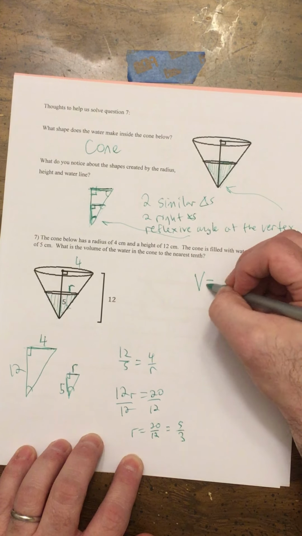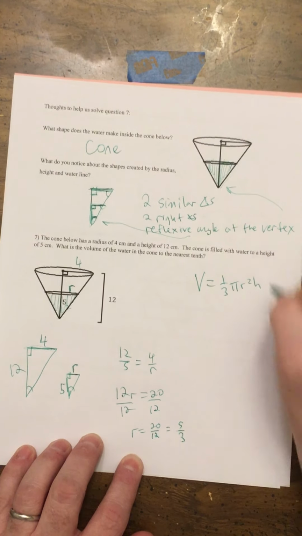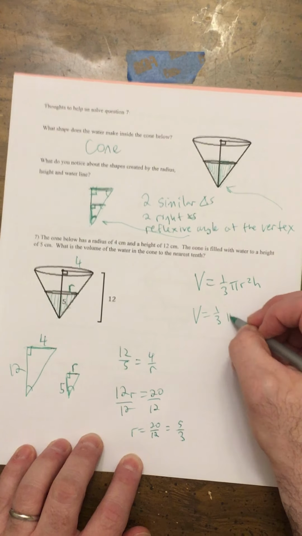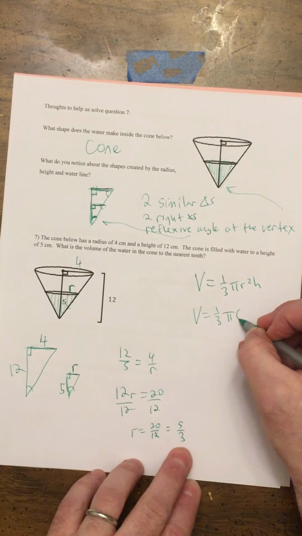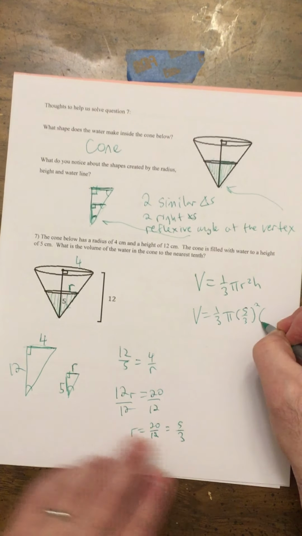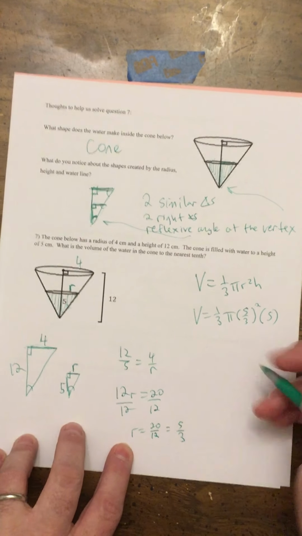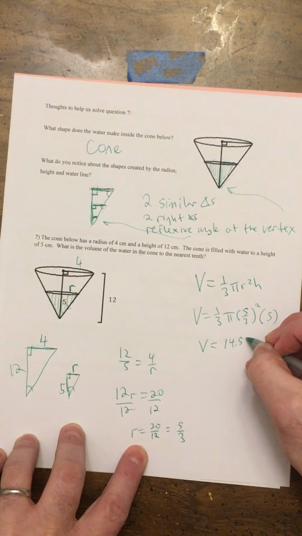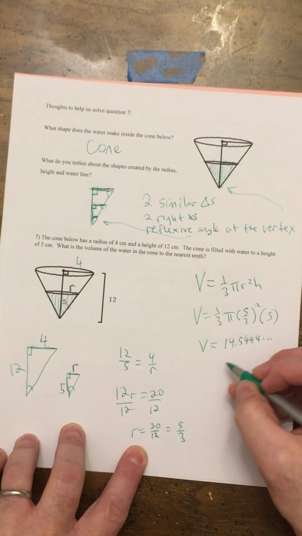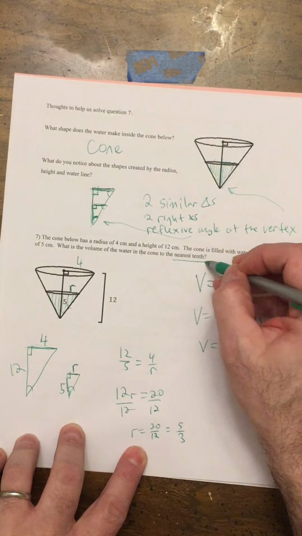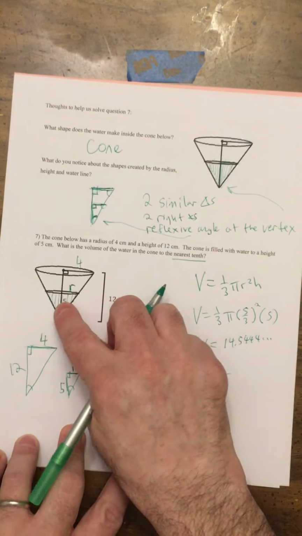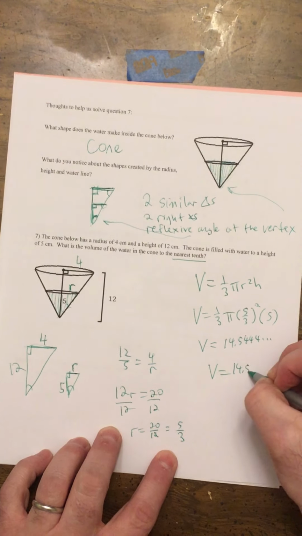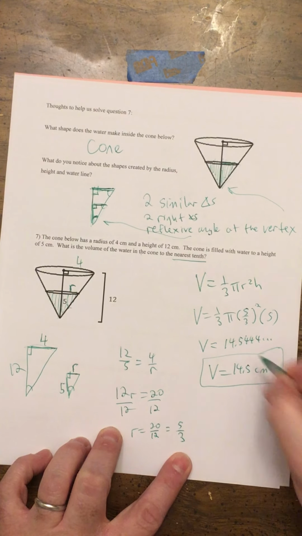Now you go to your volume formula, and now you can substitute the values for the smaller cone, which is radius of 5/3, don't forget to square that, height of 5, and if you put this value into your calculator, you get 14.5444 repeating, which to answer the question to the nearest tenth, the volume of the water inside the big cone, which is its small cone, is 14.5 cubic centimeters to the nearest tenth.